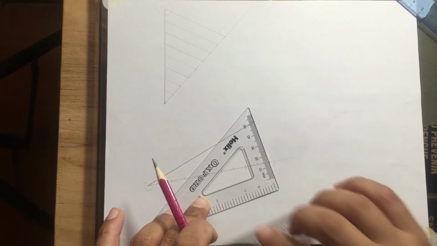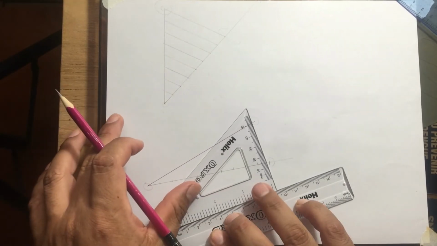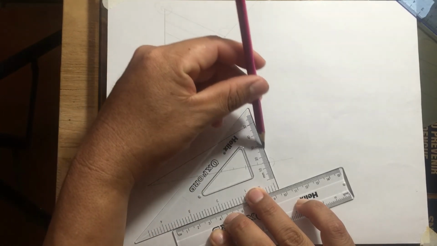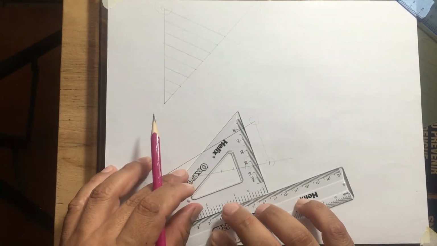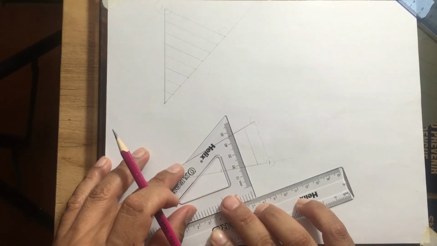Below I'll set my ruler, and now I can move this freely, and once I have hold my ruler in position, and then I go again. 1, slide to where the other point is, slide.